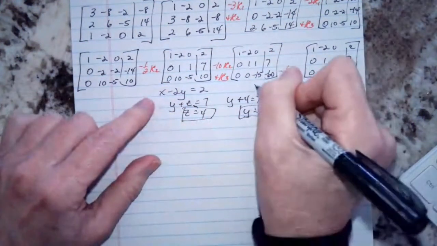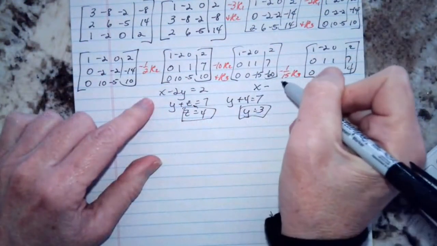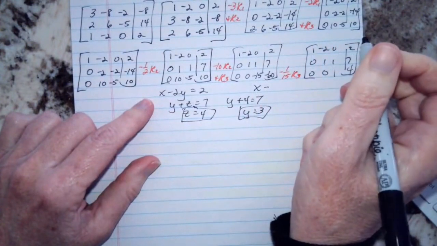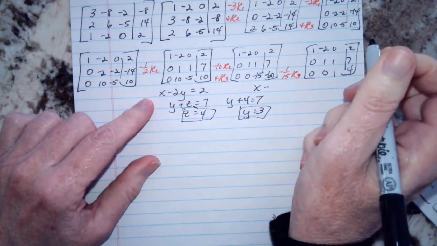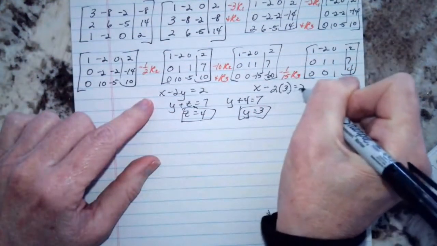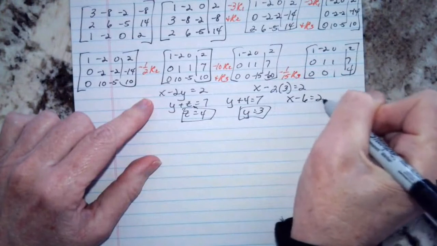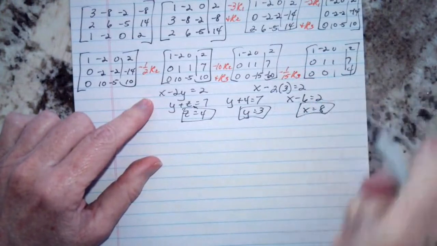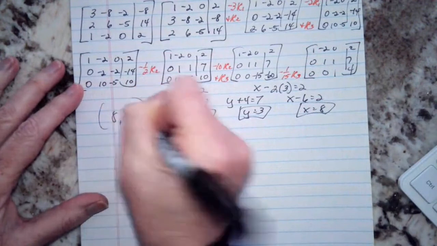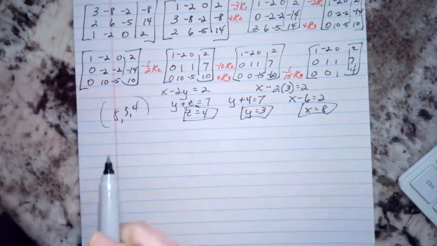Take both of these. X minus, I feel like I just did this. There's no way we did the same one twice. No, we didn't. Okay. That would be bizarre. X minus 6 equals 2. So x equals 8. And there's our answer. 8, 3, 4 for the 3 answers.